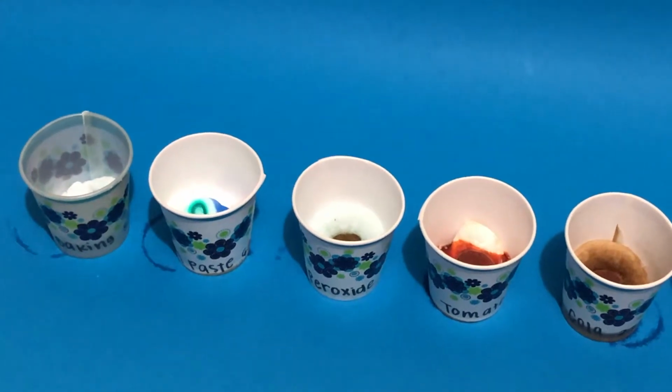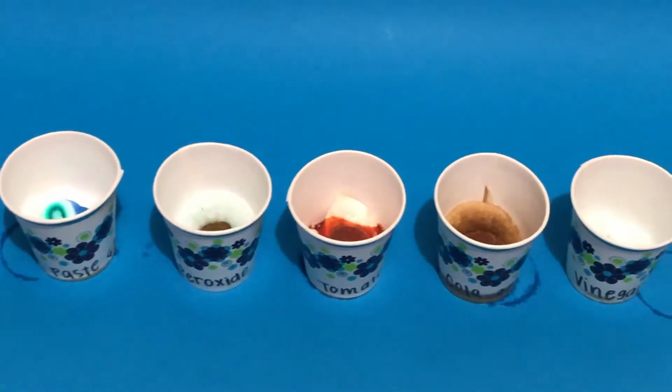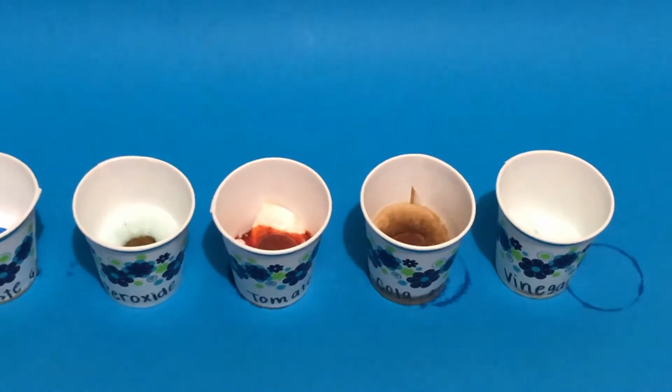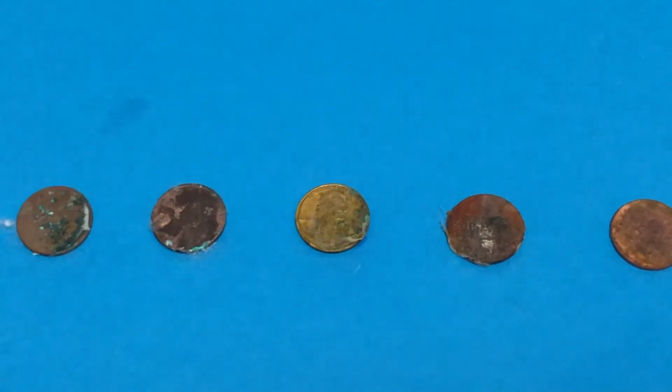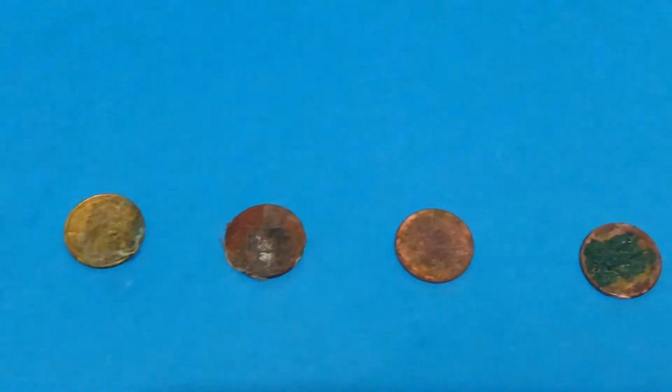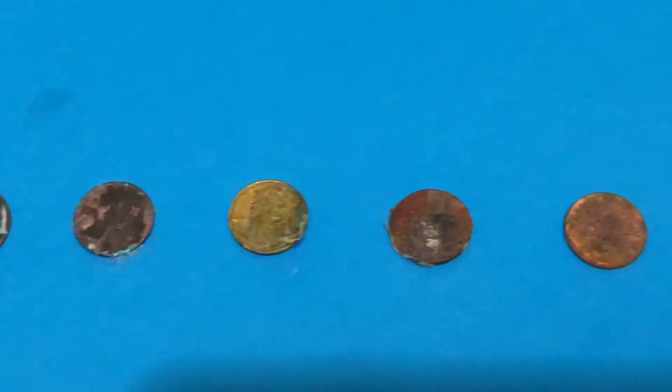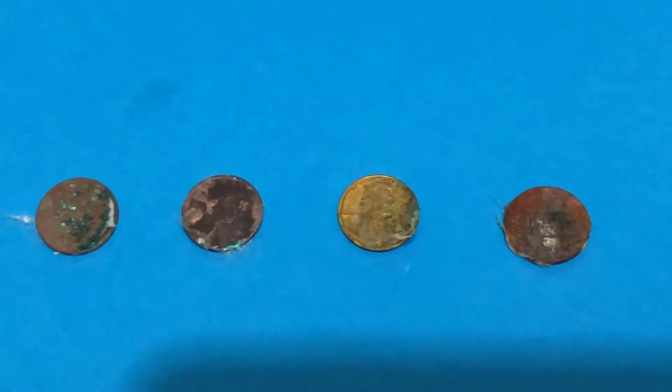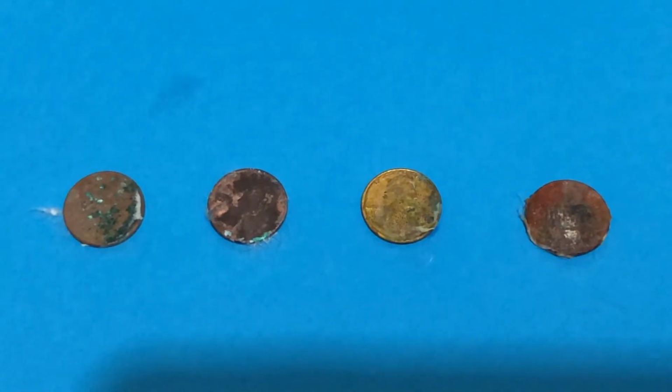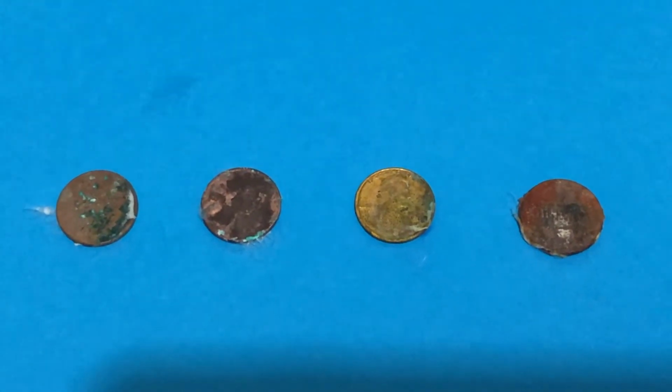As you can see, we still have baking soda, the toothpaste, peroxide, tomato sauce, the Coca-Cola, and the white vinegar. I have removed all of the pennies from the cups, as you can see. They still have a little bit of residue because I didn't want to scrub off, to avoid making any additional changes to what I really wanted to test out.